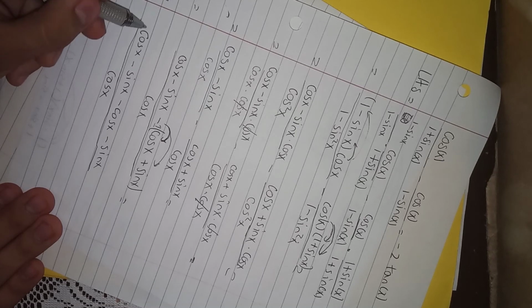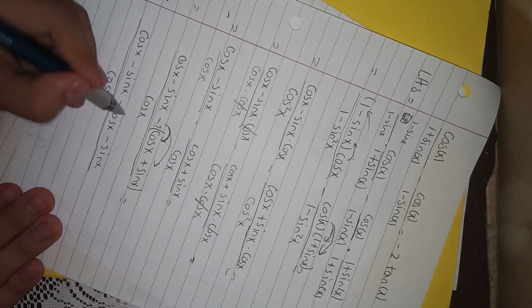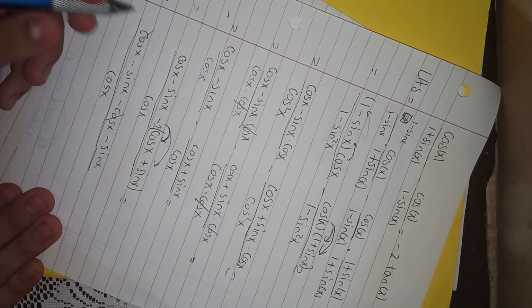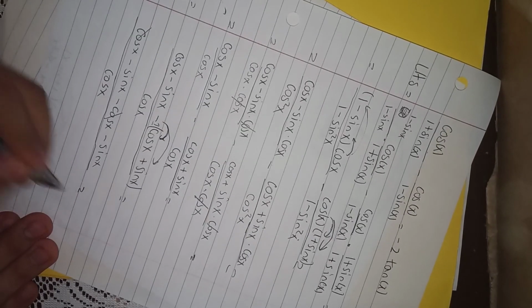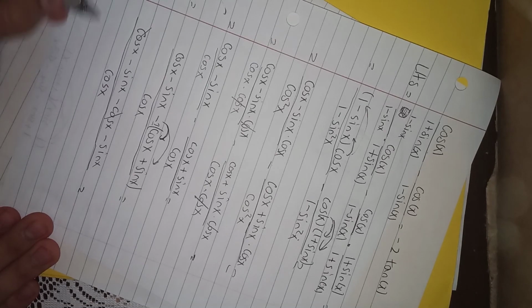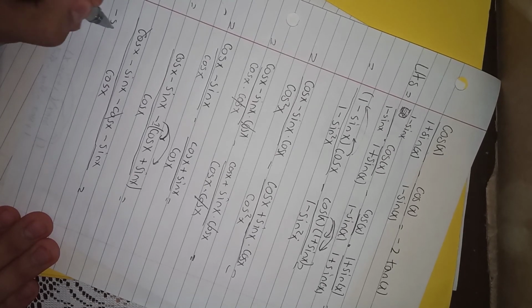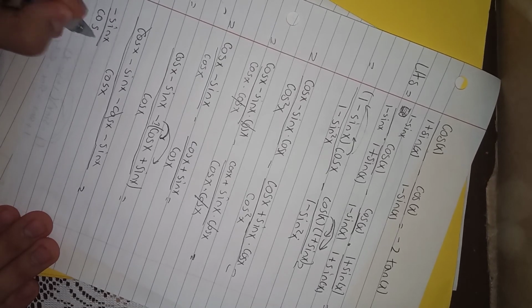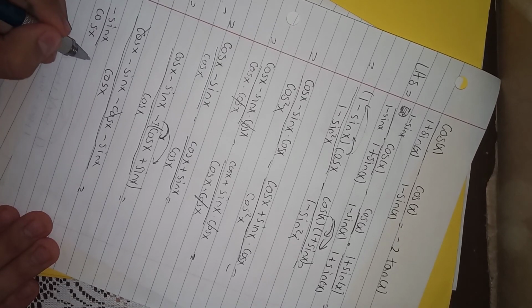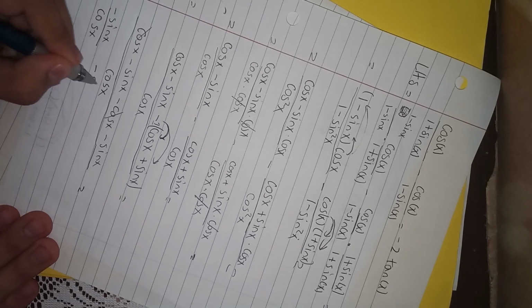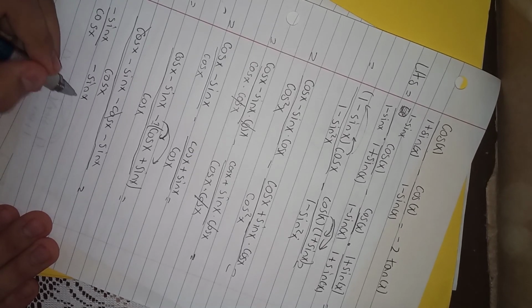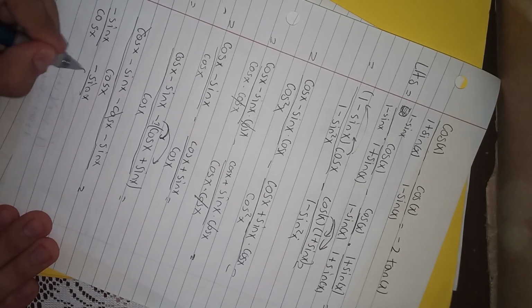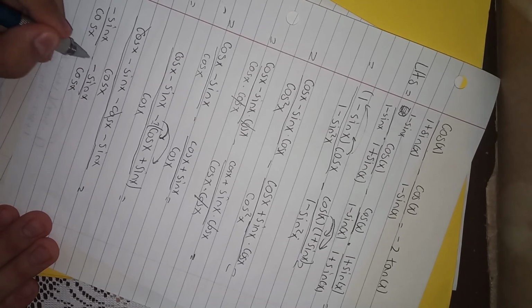The positive cosine of x and the negative cosine of x cancel each other out, and we are left with negative sine of x over cosine of x and negative sine of x over cosine of x.